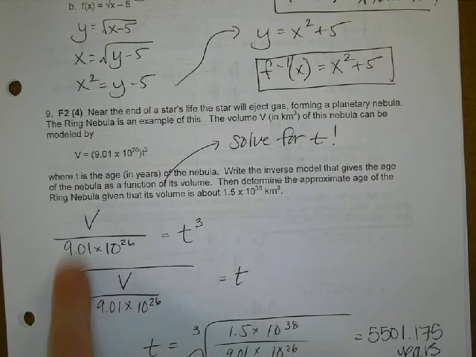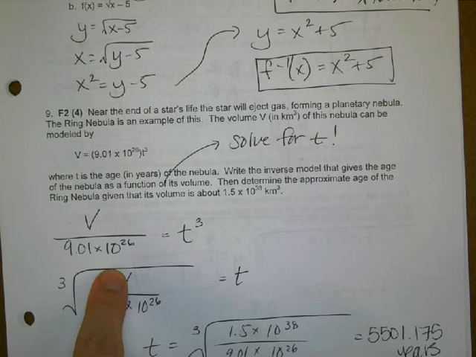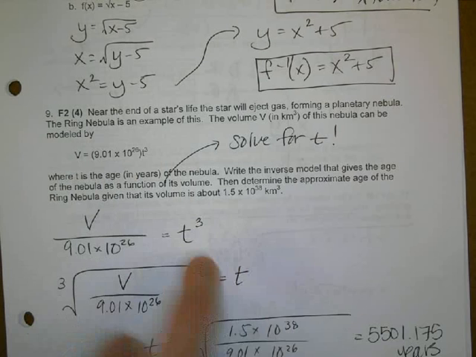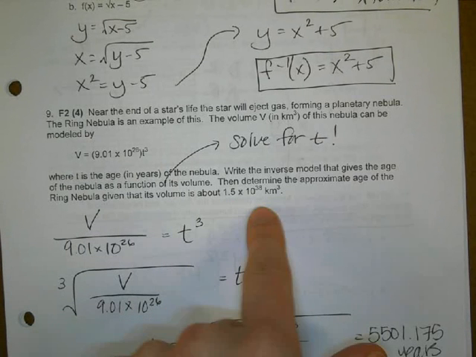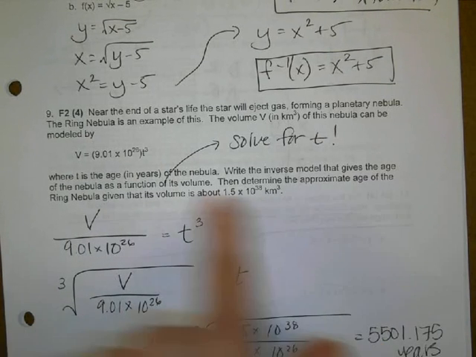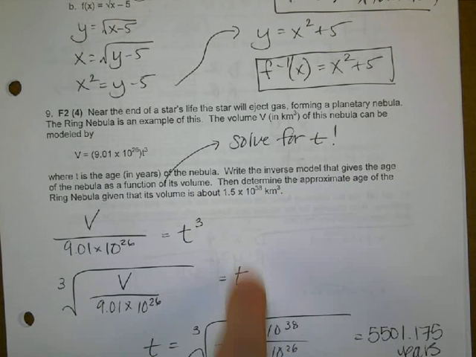That's just a number in science function notation. What's that called? Scientific notation. Oh my goodness. Scientific notation. And then you cube root both sides, so you get t by itself. That's fine as your function. And then it tells you to find its volume, or find its age given its volume. And so we plug that volume into V and punch it out, and you end up getting that as your years.